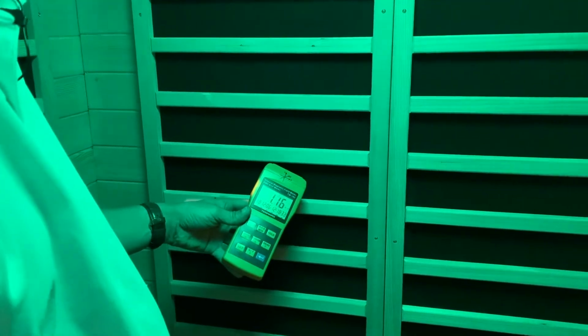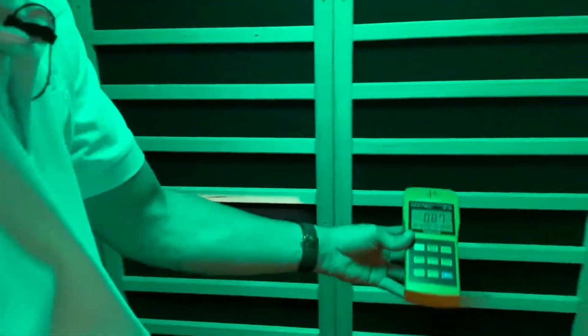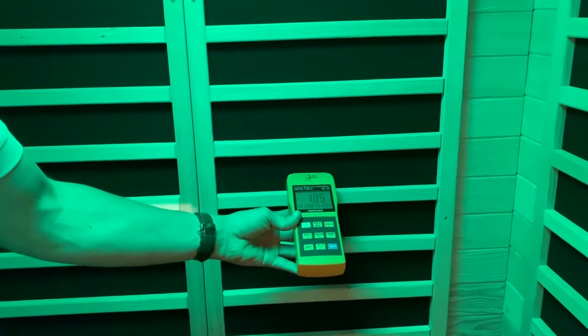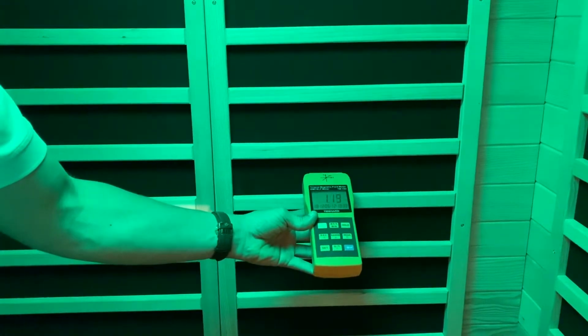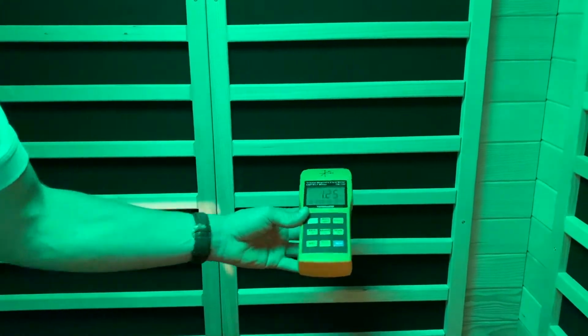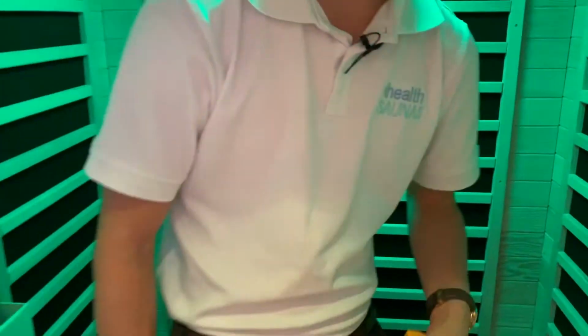Moving over here. There we are, over here. It's around 1. So I hope that explains a little bit about the context on daily used items around what sort of EMF we're generally expecting.